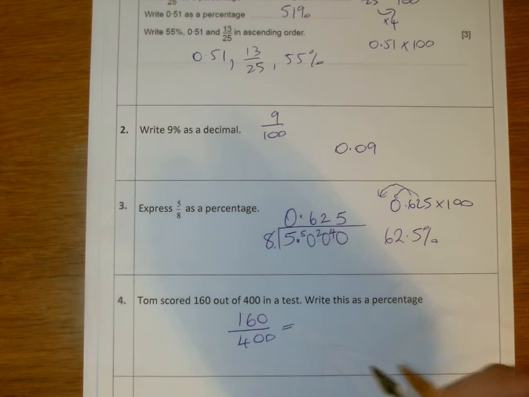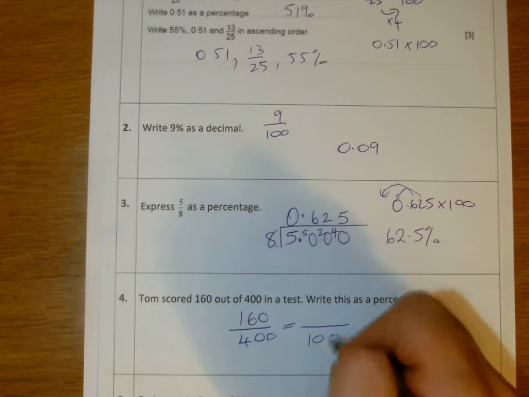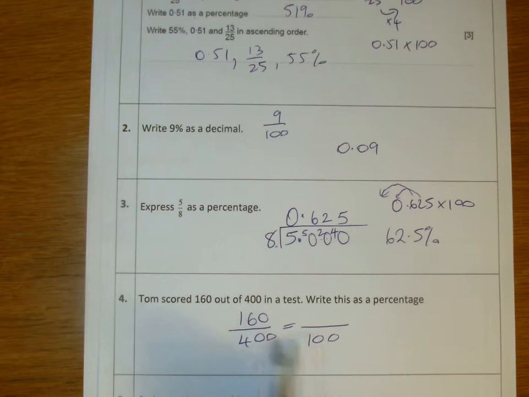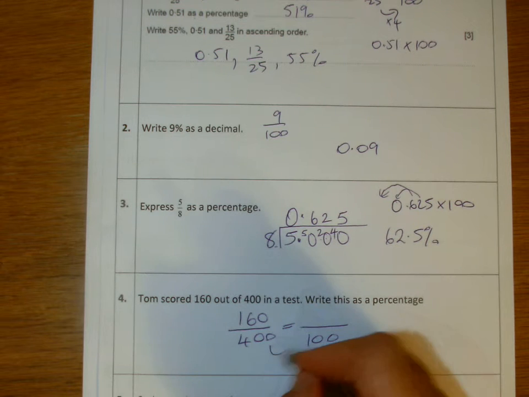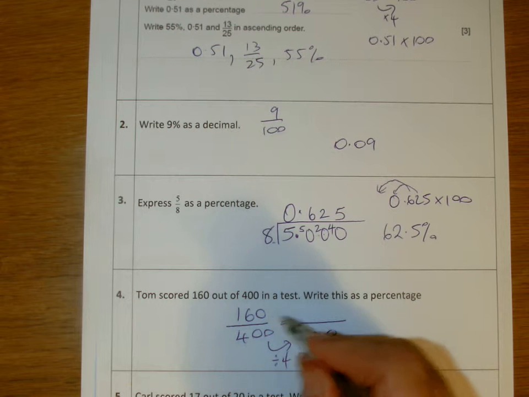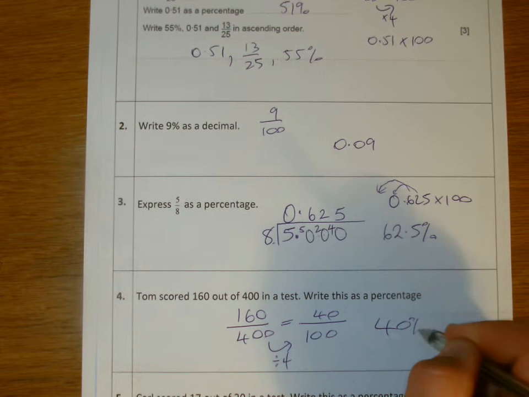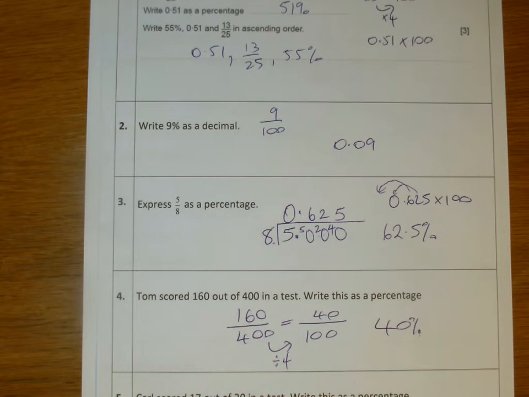So remember now, your fraction needs to be out of 100. So we can scale it, can't we? We can scale it, in this case scaling it down, so we're making it smaller. To get to 100 from there, you've got to divide by 4. Divide the top by 4 as well, so halve it, you get 80, halve it again, you get 40. That's 40%.